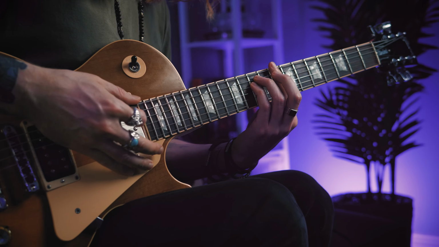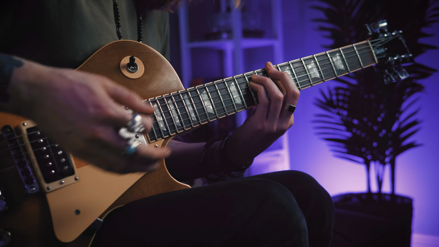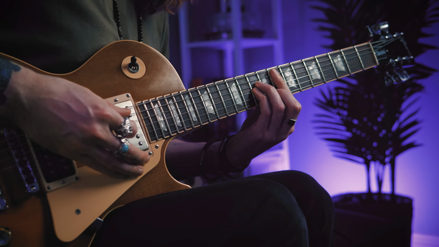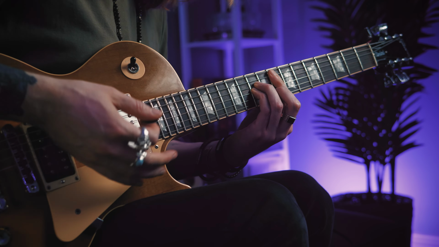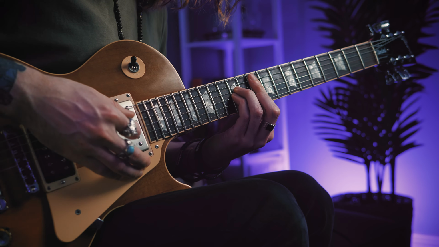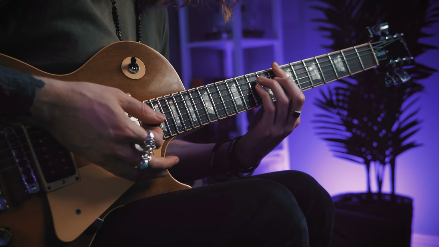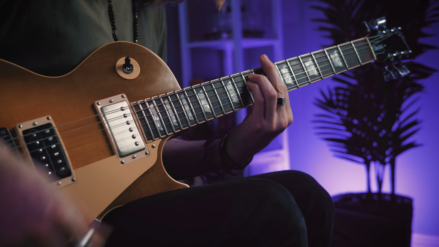Now let's take a look at the C natural minor scale and talk about the 1, 4, and 5 chords there, because most of the time, slow moody blues is in minor, right? It's not really a happy thing. So chord 1 in the key of C minor is C minor. Chord 4, F minor. And chord 5, G minor. Back to the 1 chord.